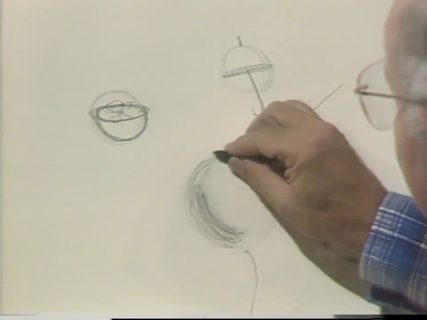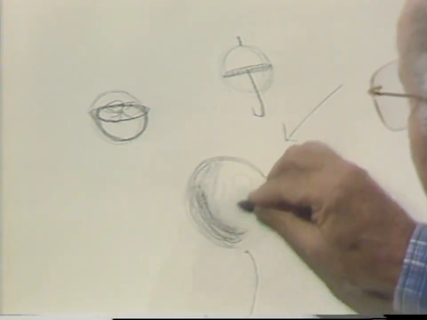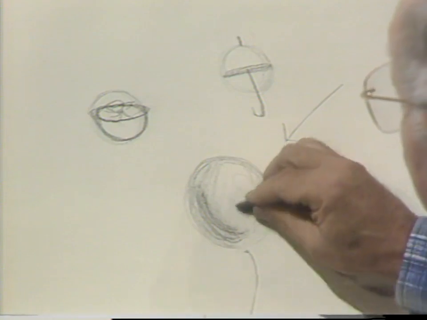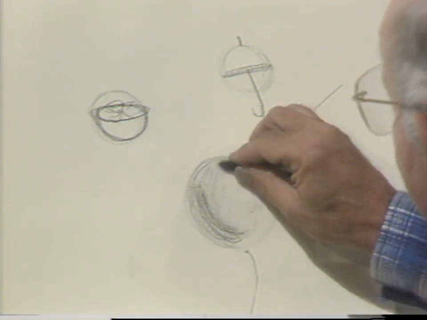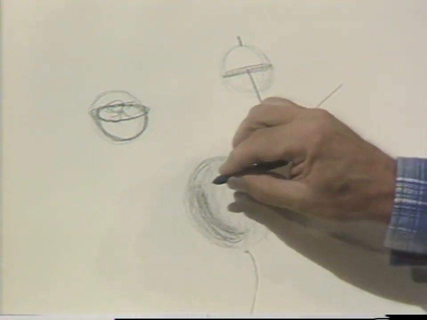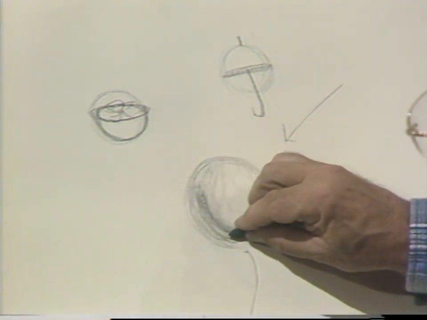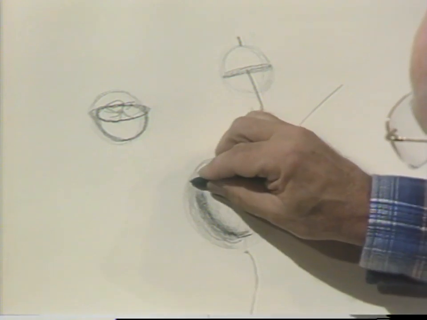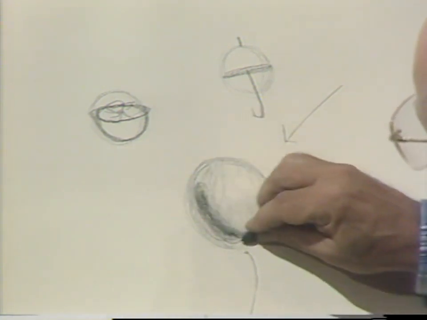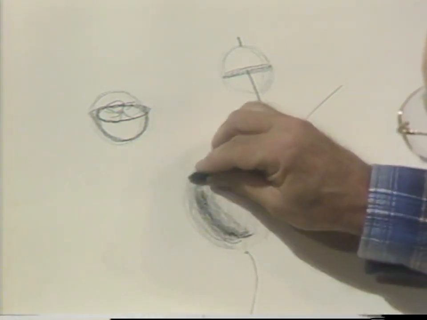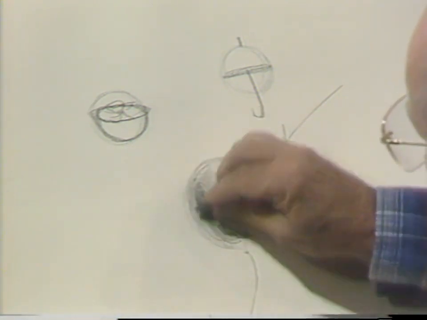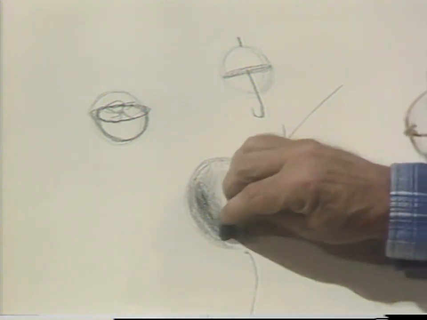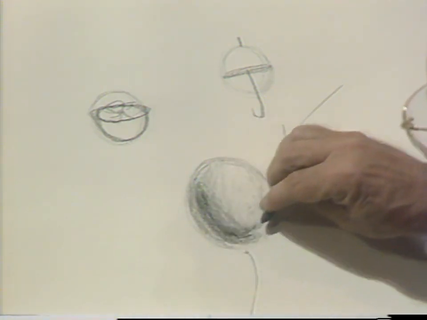So if I shadow these in here, around here, I'll leave this 1/3 spot up here for my highlight. And this crescent shape down here will be my darkest part. And then it will graduate toward the highlight, and the other way it's going to graduate toward the far edge or the dark side.